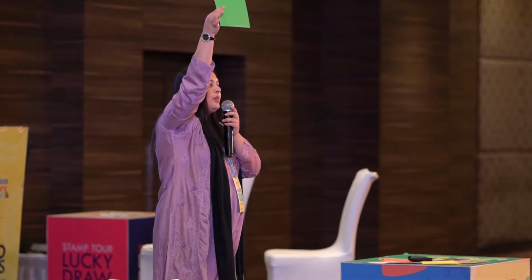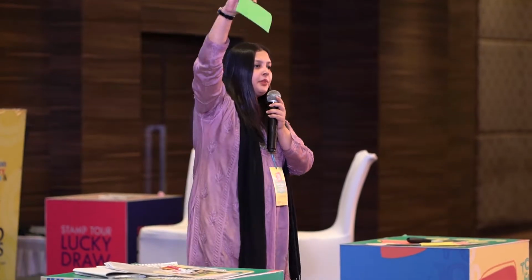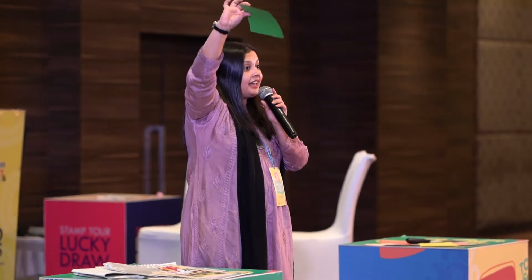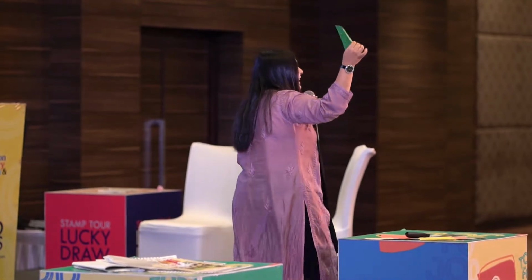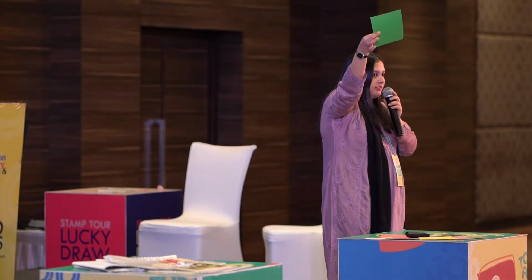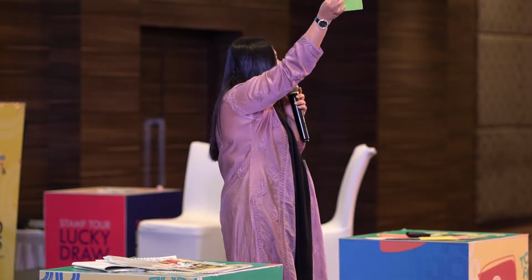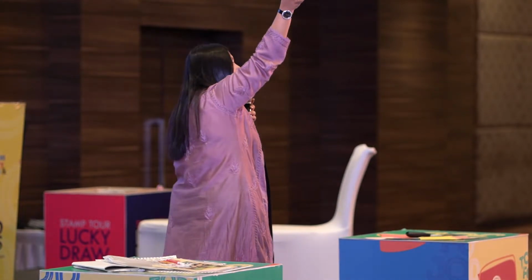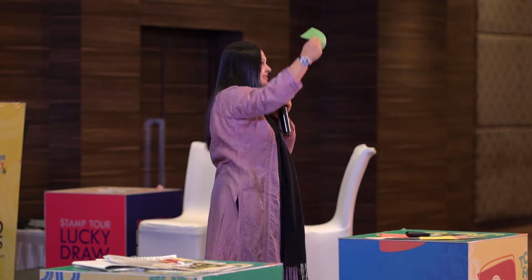So what is the shape of this paper? You can do it individually as well. What is the shape of the paper? How many attributes does it have? How many sides? Can you fold this paper to make it a rectangle? Can you show it to me? Your paper is square. You have to make it a rectangle.